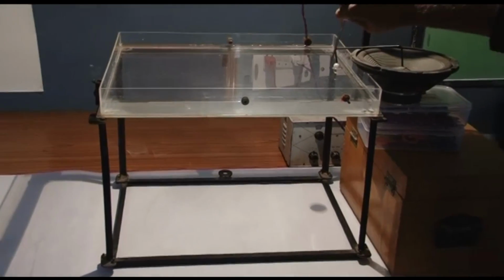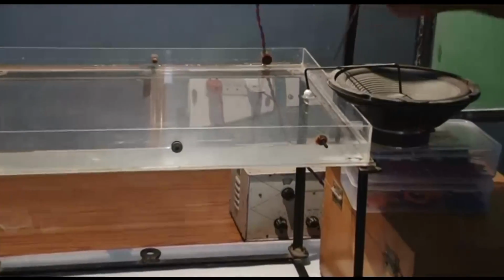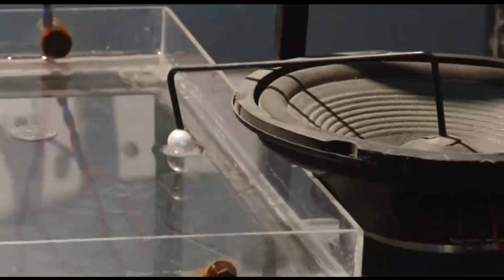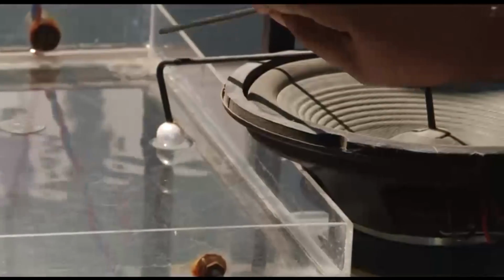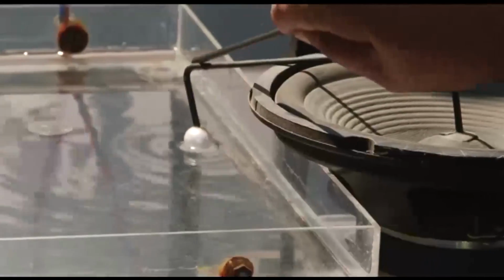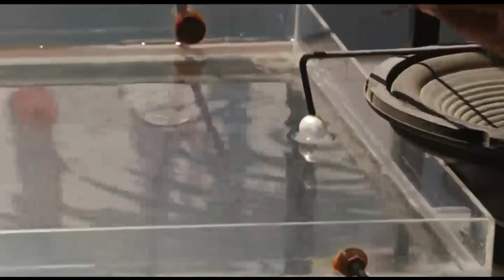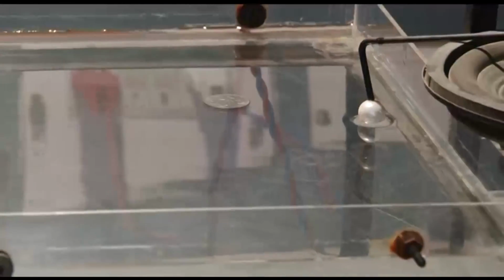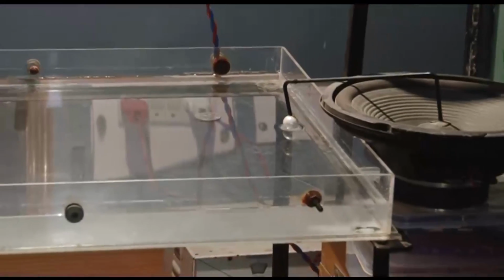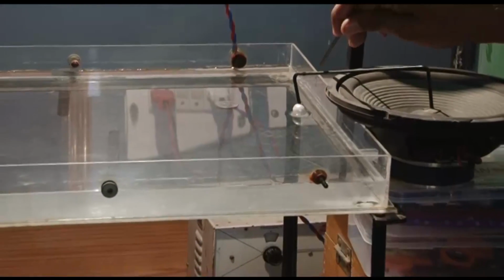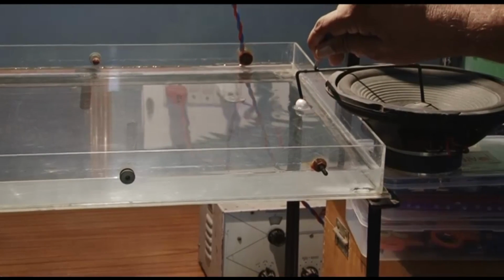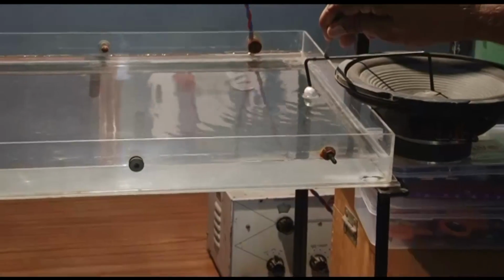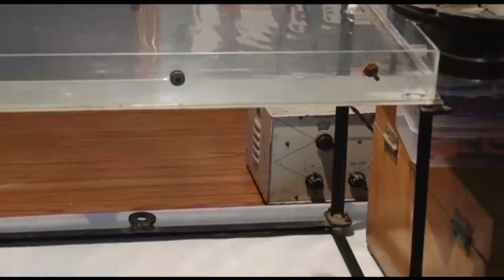I have a bead here, connected to a speaker, and that can be oscillated. When it touches or disturbs the water surface, then waves are generated. There is some electronics behind. Using that electronics, I can give it controlled oscillations of desired frequency. So, I can oscillate it at low frequency or high frequency, and that can be adjusted through that electronics.